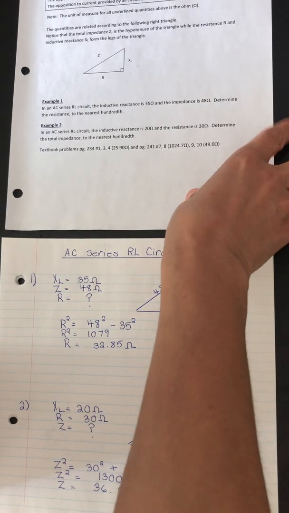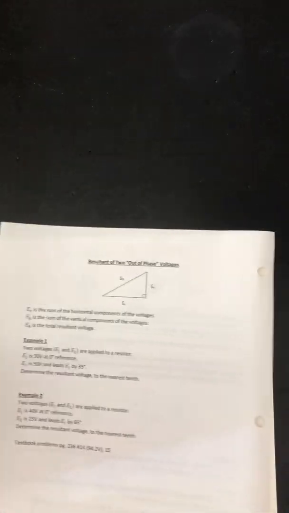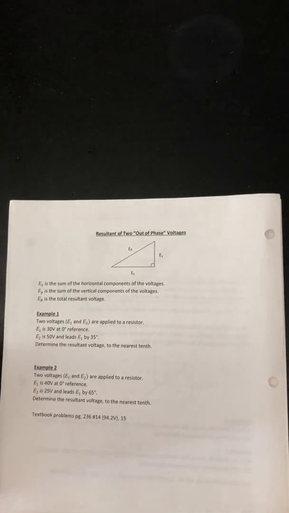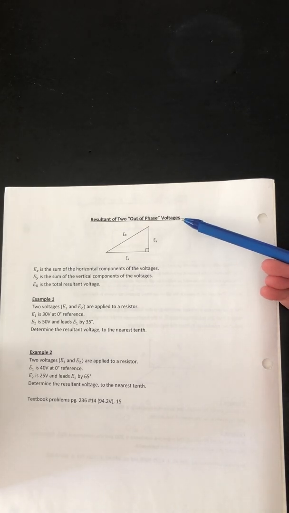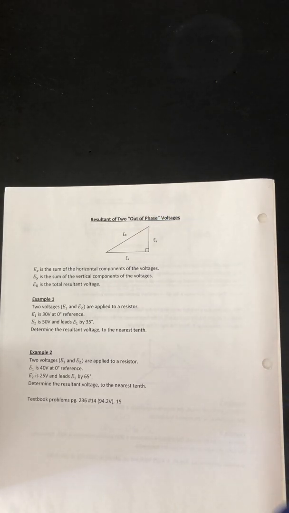Okay, so now we're going to turn our attention to the next application, which is determining the sum of two vectors. In this case, they are voltages which are out of phase.